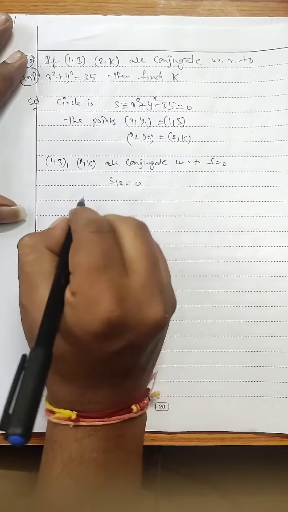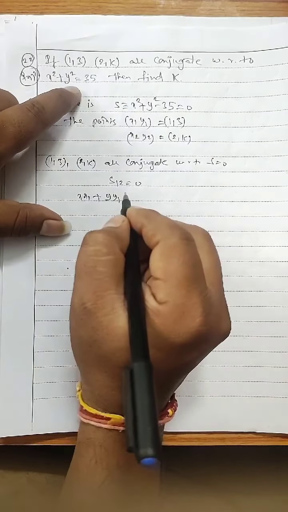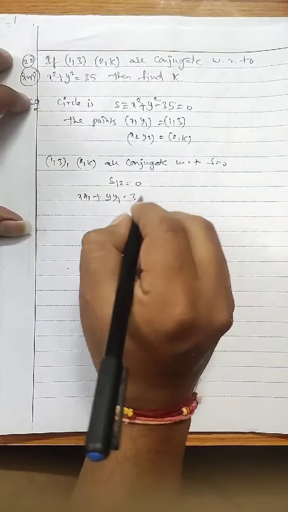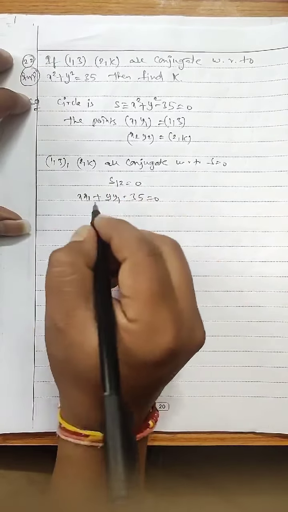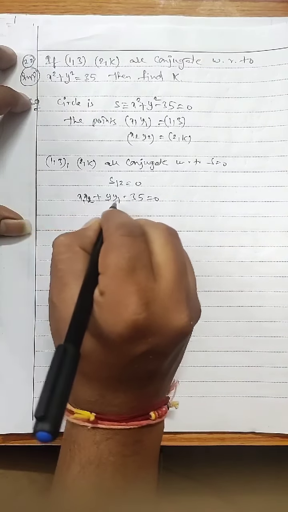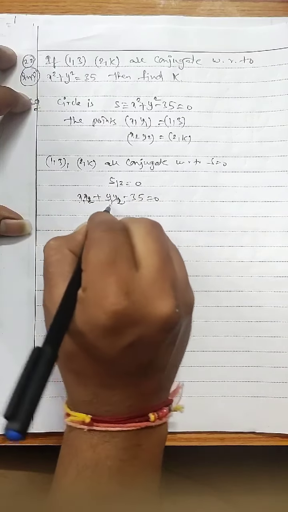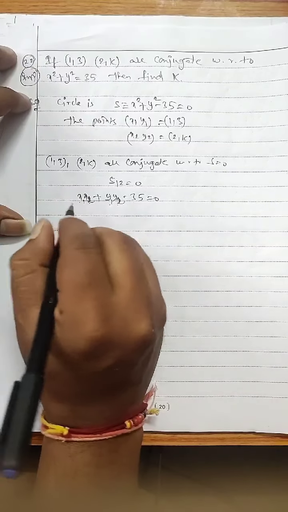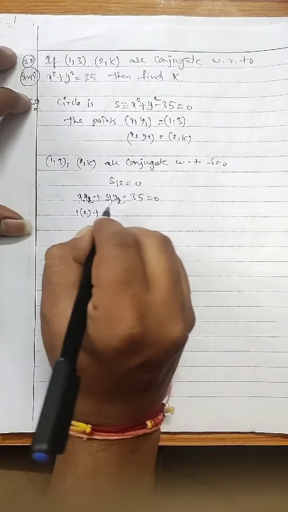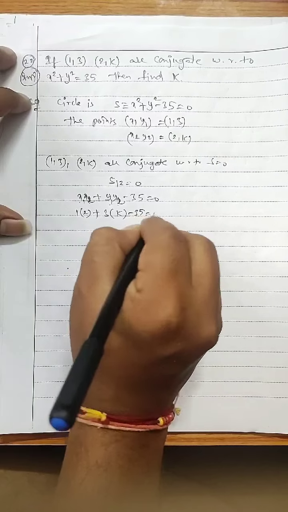What is S12? Since this is the GFR option, we have -35 is equal to 0 directly. Therefore x1 x2 plus y1 y2 minus 35 is equal to 0. Then x1 is 1, x2 is 2, y1 is 3, y2 is k, minus 35 is equal to 0.